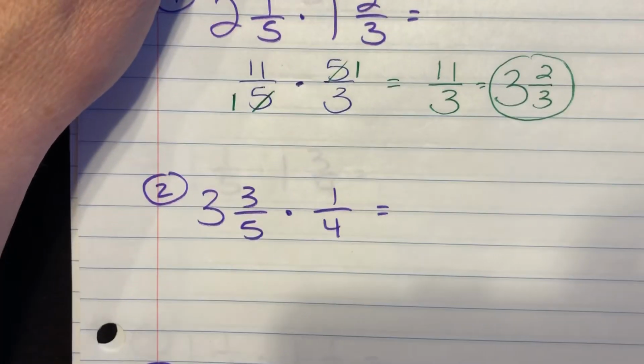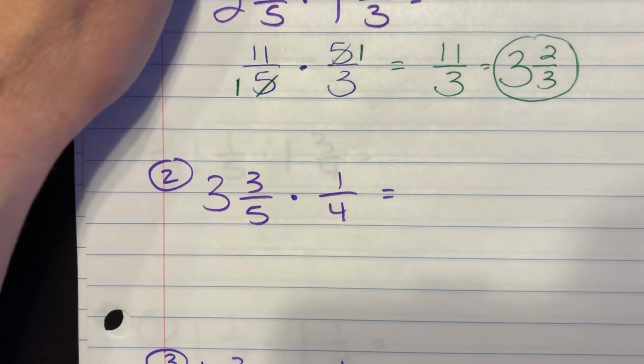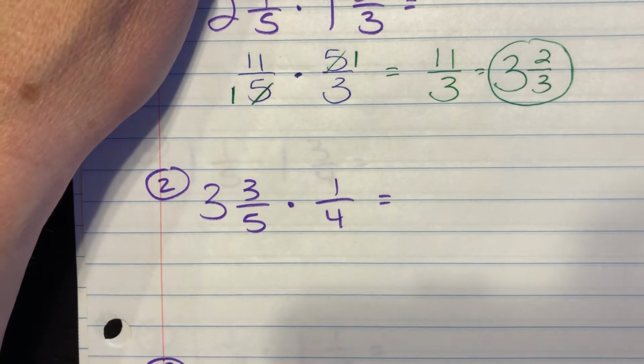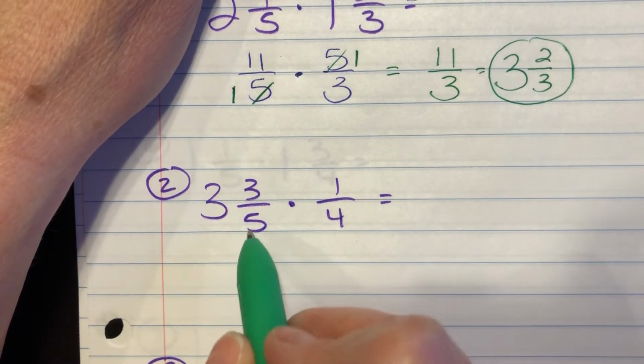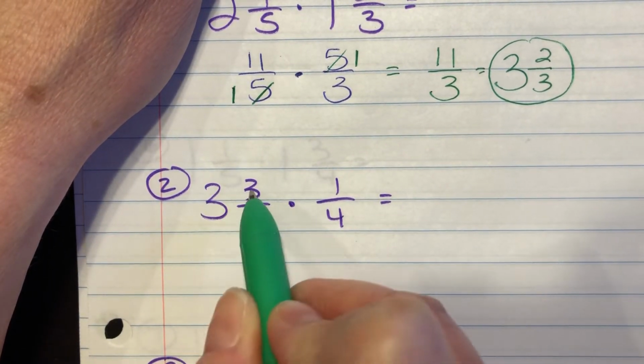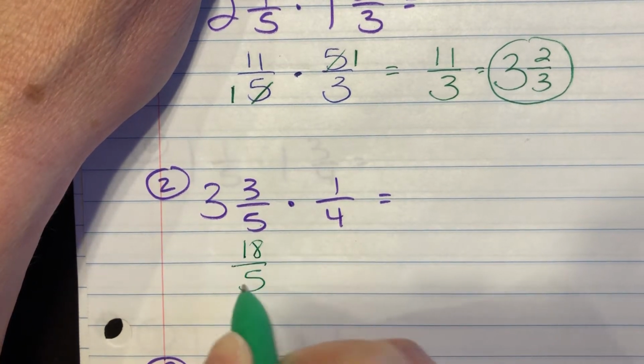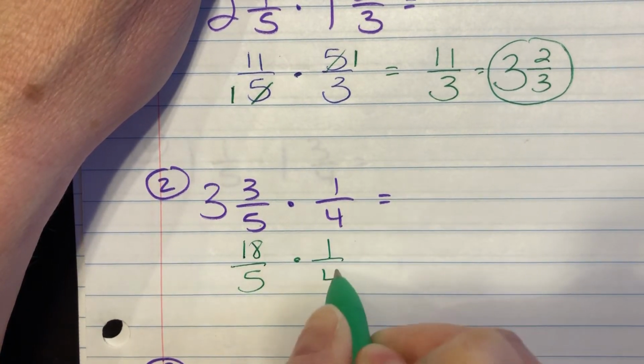Okay, here is your next one. 3 3/5 times 1/4. Go ahead and press pause and press play when you're set. Okay, we should have changed this to 5 times 3 is 15 plus 3 is 18/5 times 1/4.